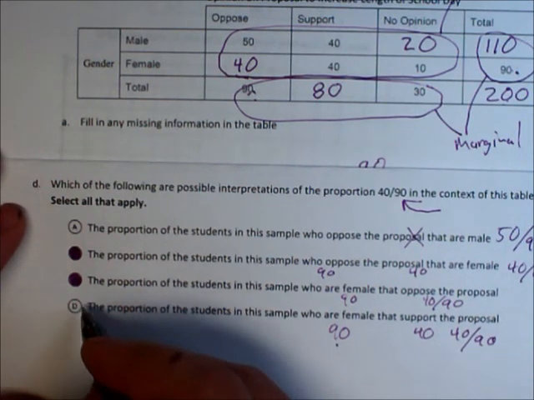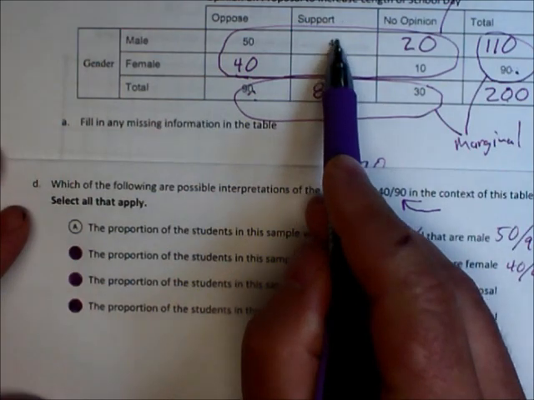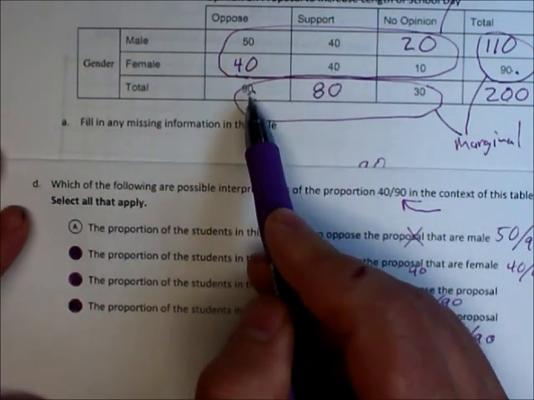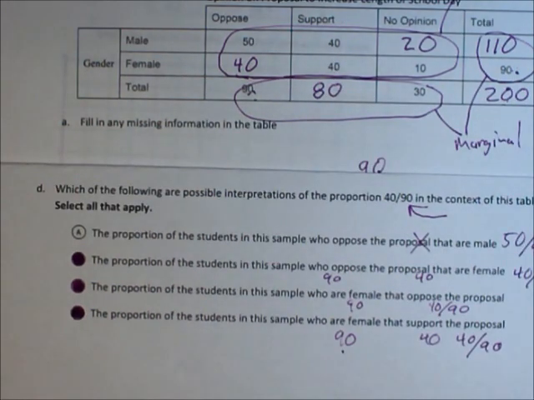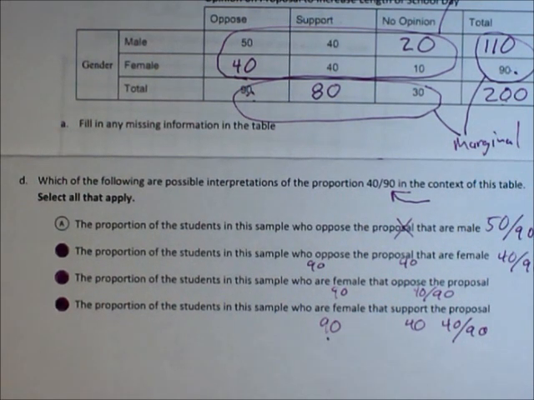A person who opposes, supports, etc. So all three of these are possible interpretations of that 40 out of 90. It's kind of tricky because the 40 shows up 1, 2, 3 times, and the 90 shows up twice, so there's a lot of possibilities here. But those are the correct possible ones.